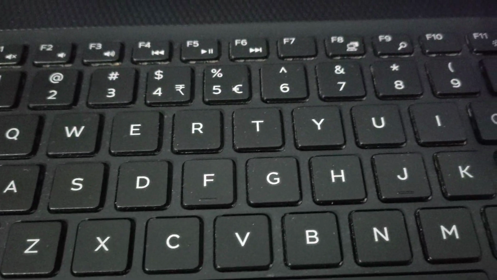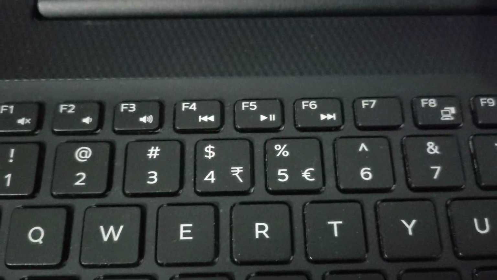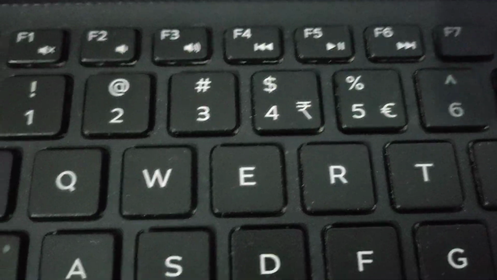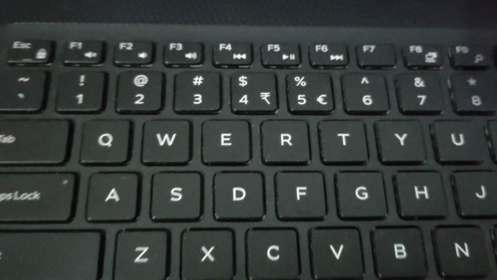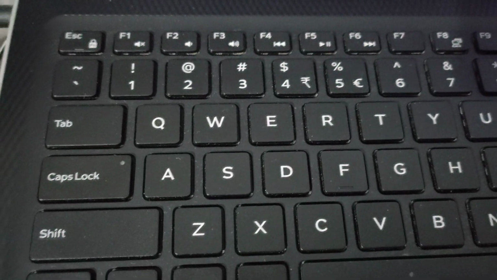simple keyboard, and you will see the symbol is written, or the symbol picture, on a key. So on number 5 you can type percentage sign by pressing Shift plus number 5.